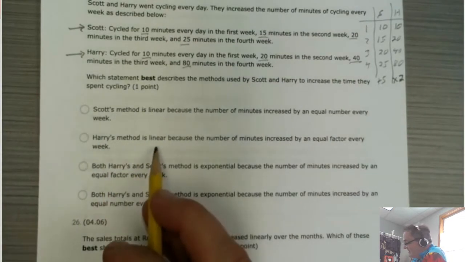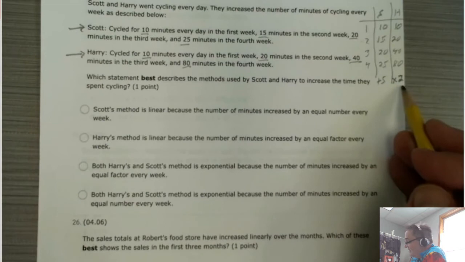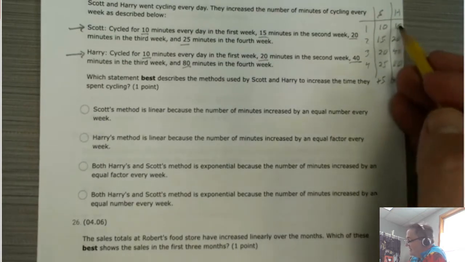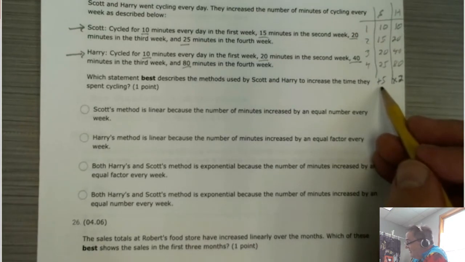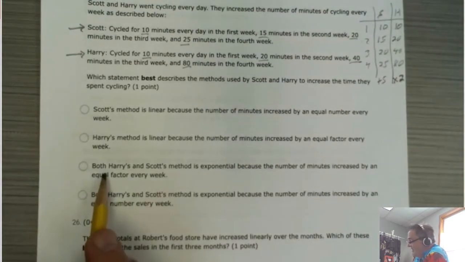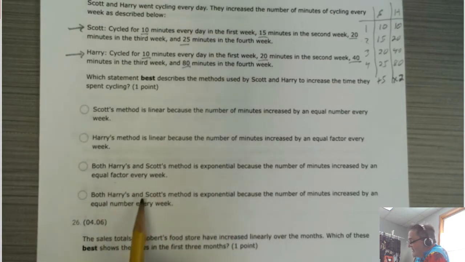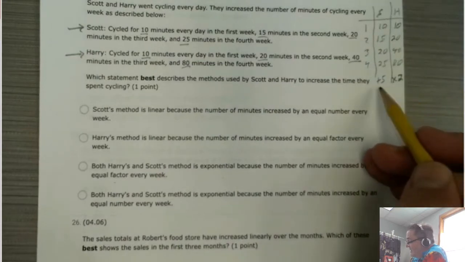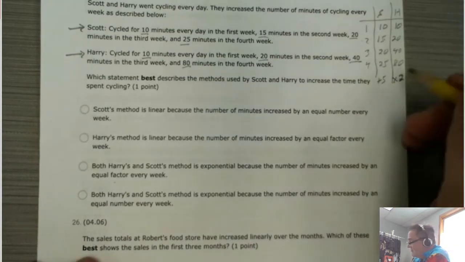This says Harry's method is linear because the number of minutes increased by an equal factor. It did increase by an equal factor. Does that make that linear? If we graph that, is it a straight line? If we graph this, is that a straight line? This says both Harry and Scott's methods are exponential because they increased by an equal factor, or both of them are exponential because they increased by an equal number. Well, they don't both increase by a factor or both by a number. One does a factor, one does a number.